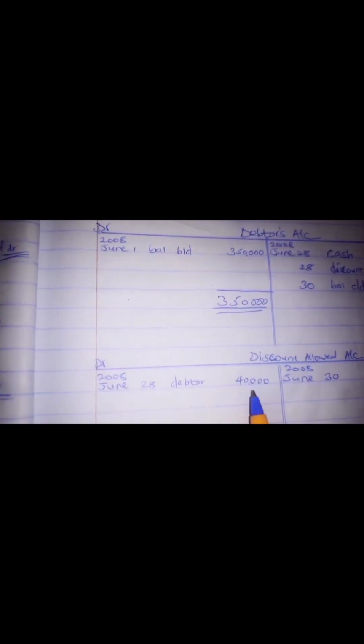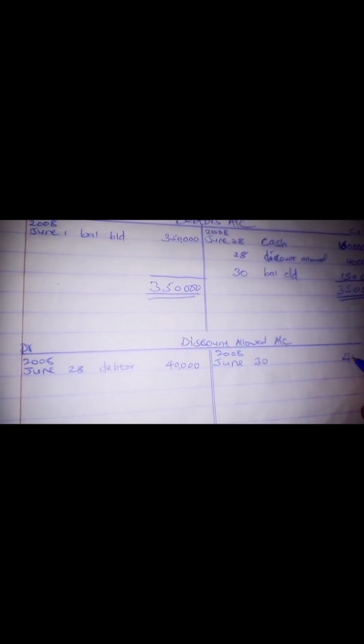And finally, the last one, we have June 30th. The debit side is 40,000. Clearly, credit side is 0. So 40 minus 0 gives us 40,000. Then we can close our account. 40,000, 40,000. And learners, always remember to double underscore.